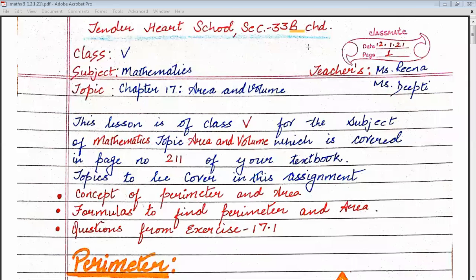Good morning, students. This lesson is for class 5th, subject mathematics, topic area and volume, which is covered on page number 211 of your textbook and is being submitted to you on 12th January 2021.